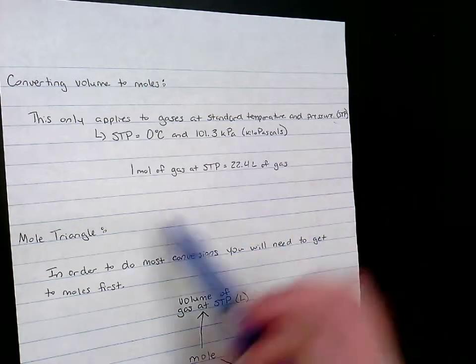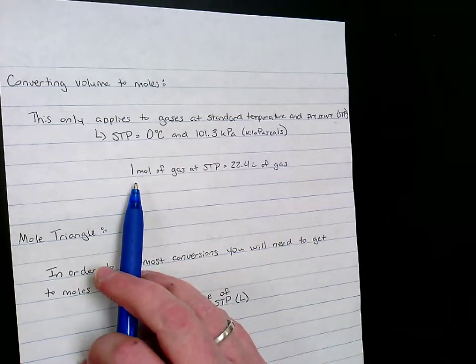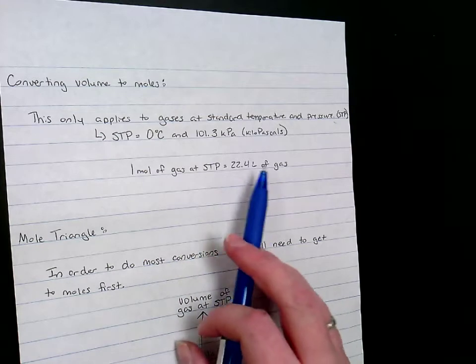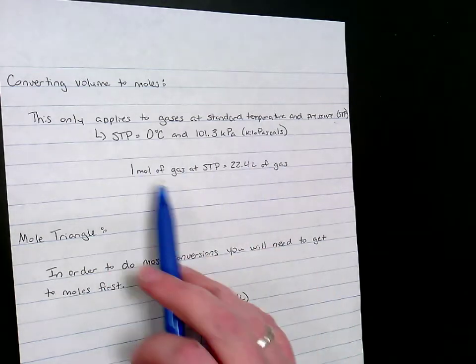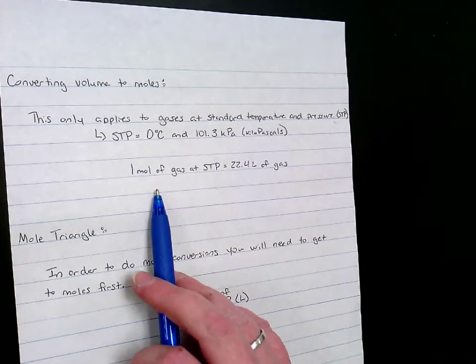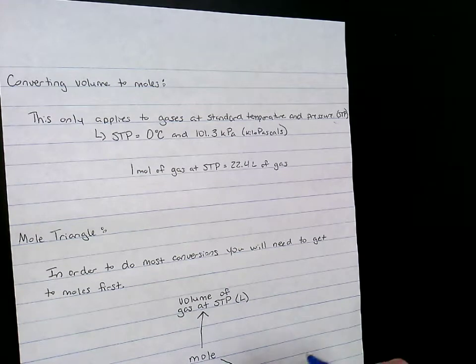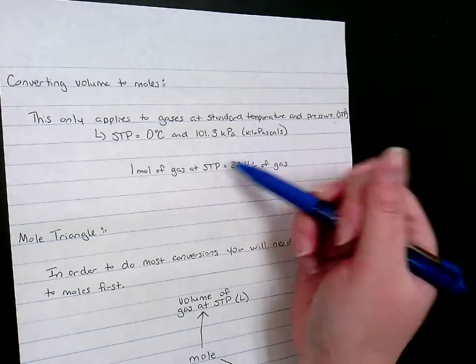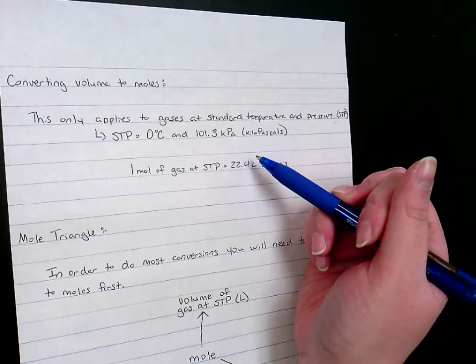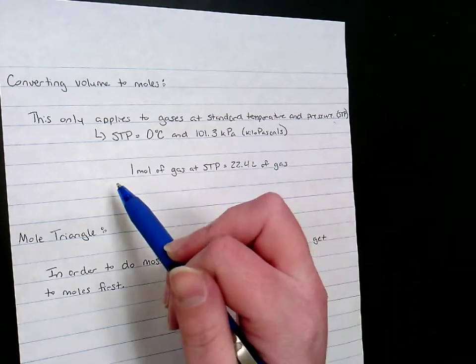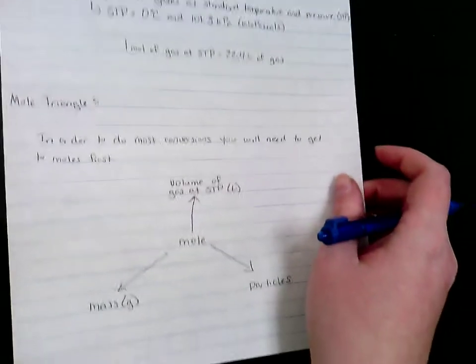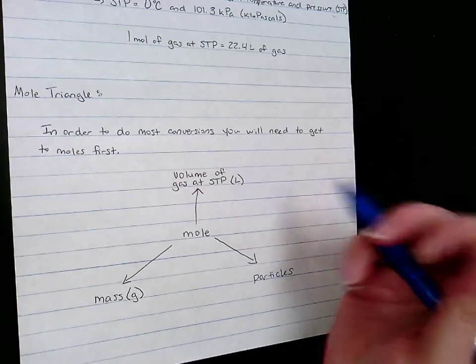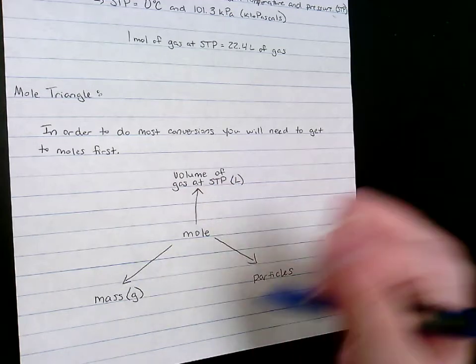Okay. And the relationship is, for 1 mole of gas at STP, it fills a volume of 22.4 liters of that gas. Now this is a relationship specifically that we're going to talk about next unit when we do gas laws, but there is a molar relationship for gases at STP between moles and liters. And to look at all the relationships, we have something called the mole triangle.